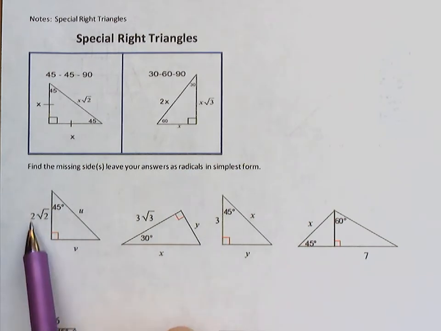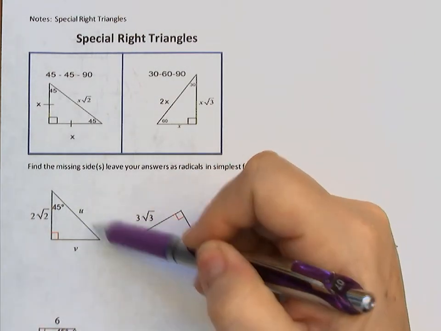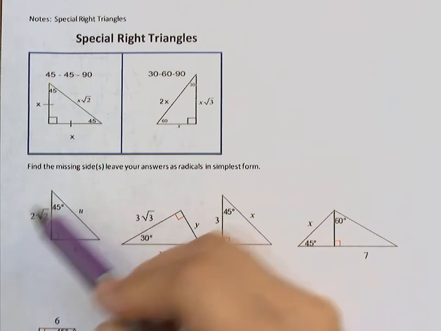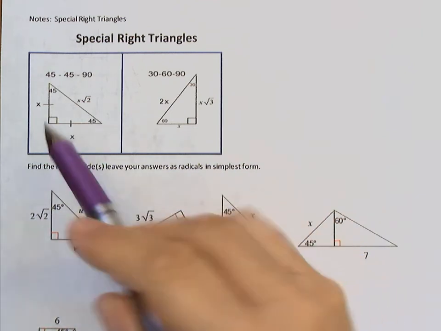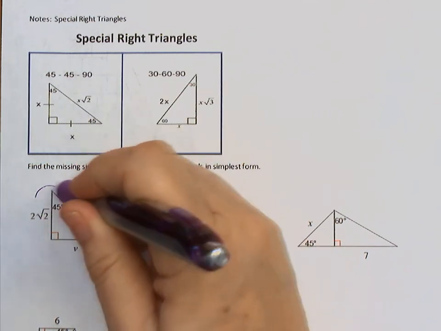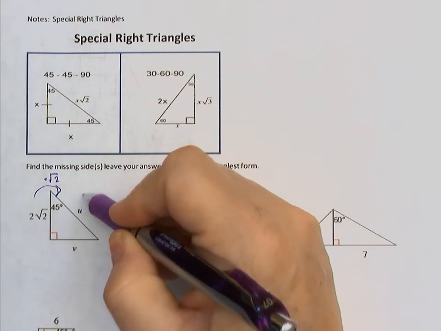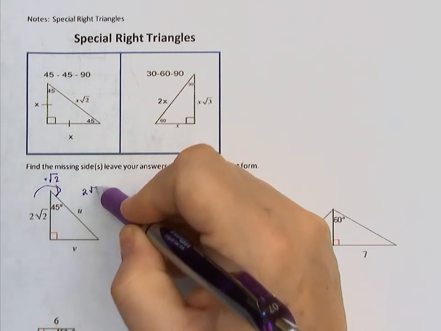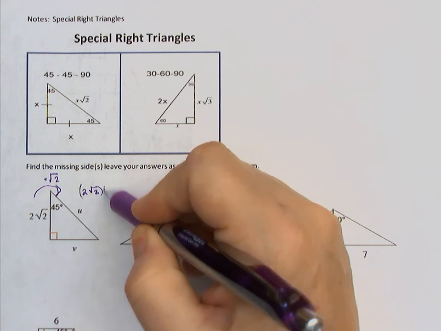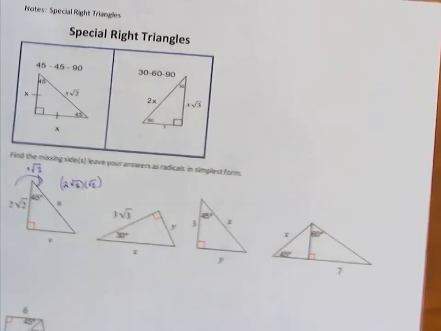So now we're going to find some missing sides from these examples right here. So if this is 2 root 2, notice this is my 45-degree angle, this is my hypotenuse. To get from here to there, I multiply by the square root of 2. So this is going to be 2 root 2 times the square root of 2. We're going to leave stuff in radical form when we work on them this time.